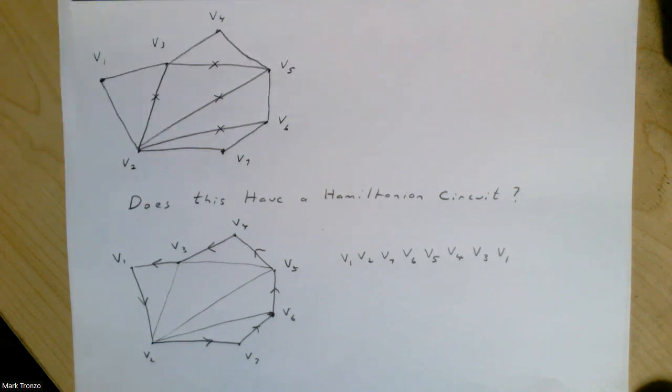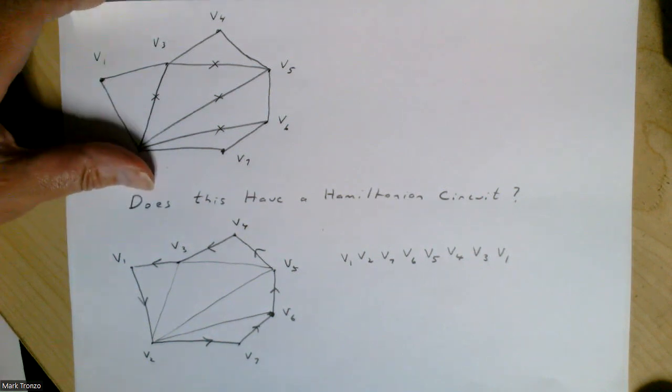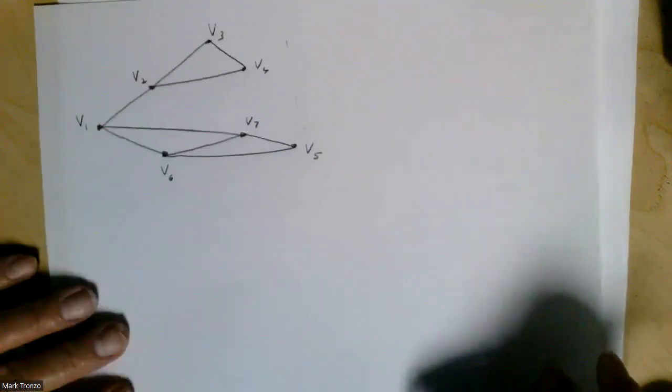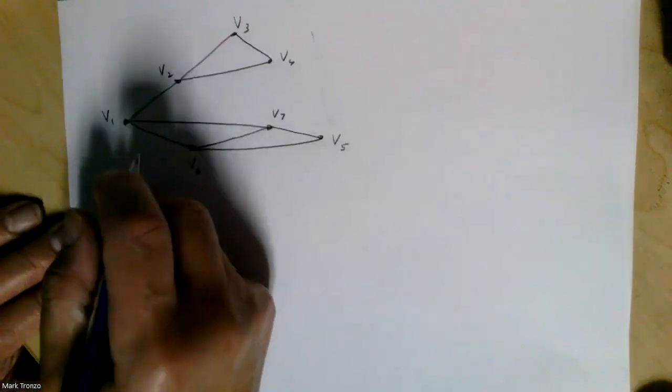So let's do one more, see if I have another one here. Let's take a look at this one. Does this have a Hamiltonian circuit?